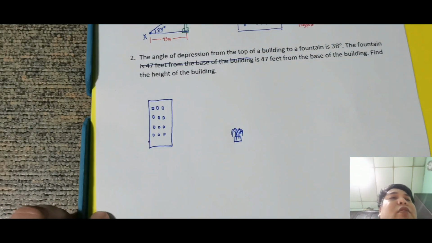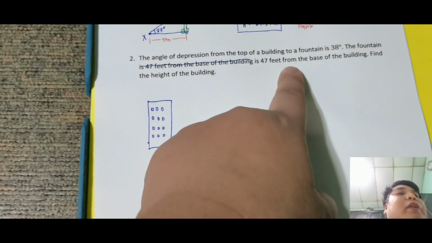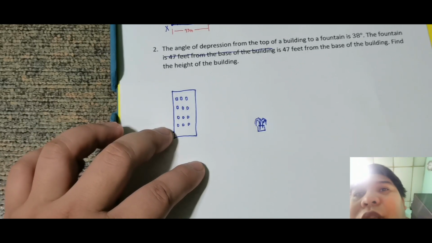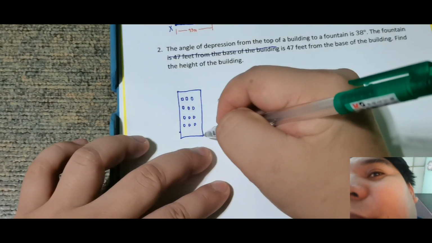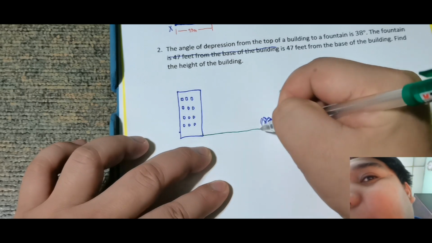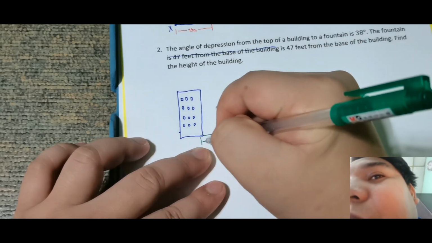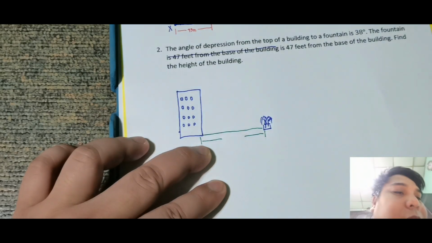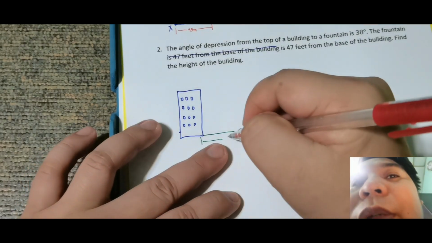Okay. So sabi na is 47 feet from the base of the building. So meaning itong side na to, 47 siya dito. So, from the base of the building. So, ito daw, mula dito up to dyan, ang measure niya is 47 feet. Okay, so that is 47 feet.